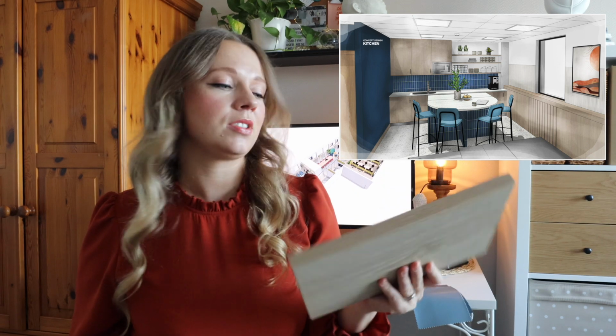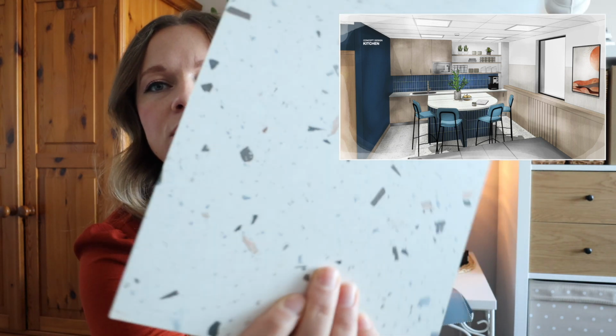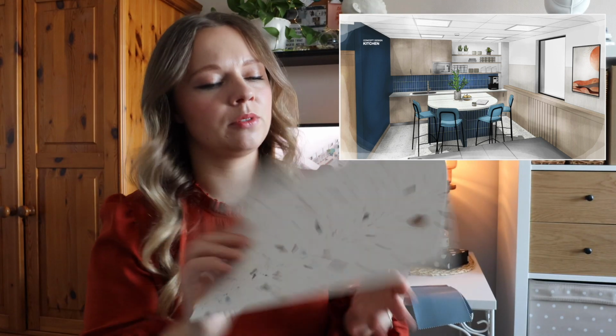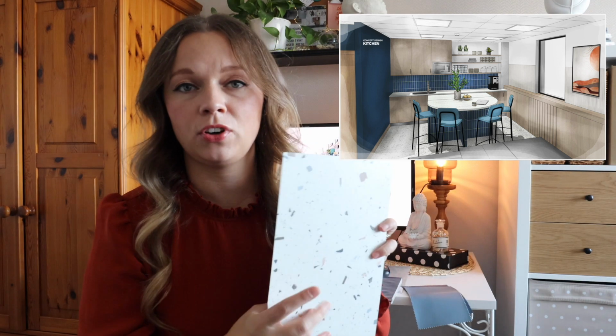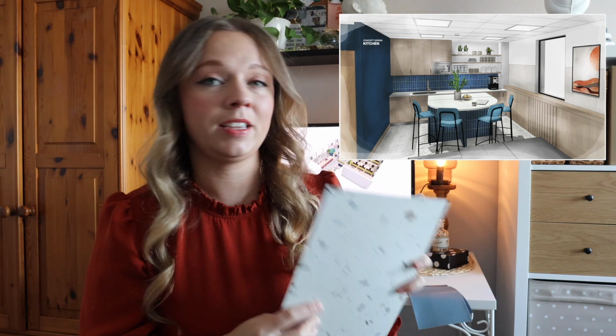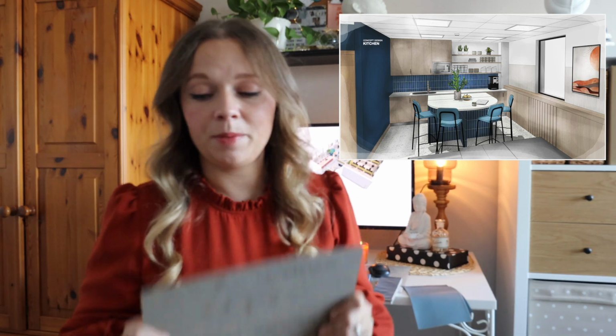I love Egger laminates. We use them in commercial projects all the time. They are durable, really good quality and a good effect. So I don't hesitate going to Egger for all of my laminates. And then for the countertops, we have a budget option, which is this terrazzo effect laminate from Polyray. I have used this in a project before and it's performed really well. It's been a year since the project was installed and it still looks almost like brand new, so I am happy to go with it.